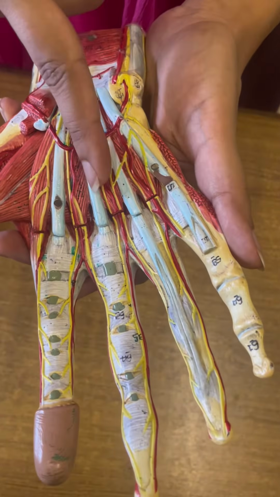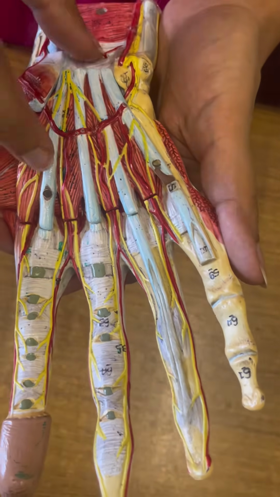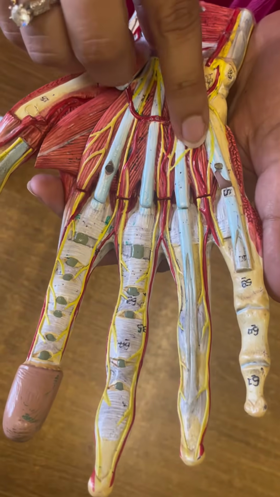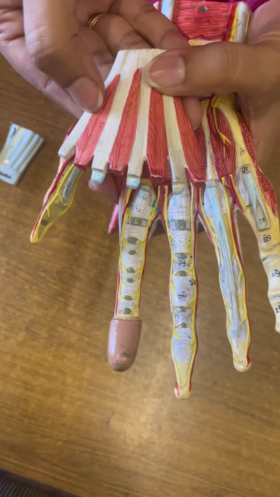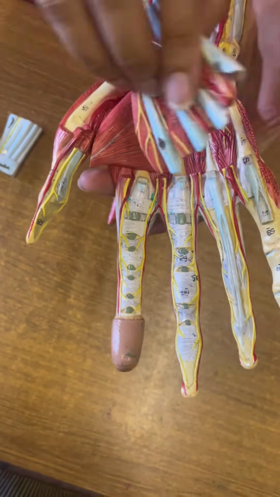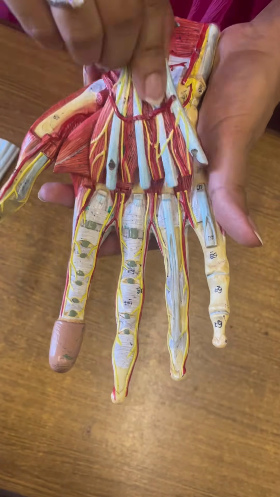These long tendons are the flexor digitorum superficialis, and these are the lumbrical muscles that are attached to the tendons of the flexor digitorum profundus. We can see here on the back side. These are the long tendons of flexor digitorum profundus, these white tendons, and these are the lumbricals. The first lumbrical, second lumbrical, third lumbrical, and the fourth lumbrical.